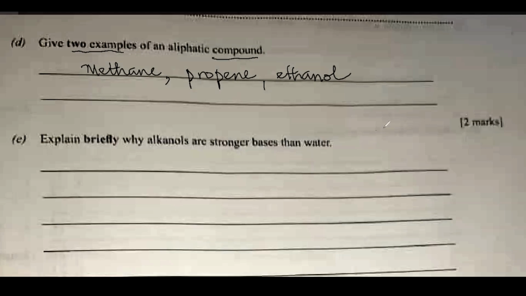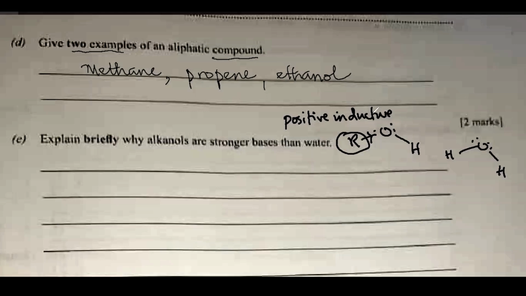Okay, this is the structure of alkanol, ROH, right? And this is the structure of water. So what's happening here? This alkyl group in alkanols has what we call a positive inductive effect. The alkyl group has a positive inductive effect. So what happens? It tends to push electrons towards the oxygen atom, thereby stabilizing the alkoxide ion.